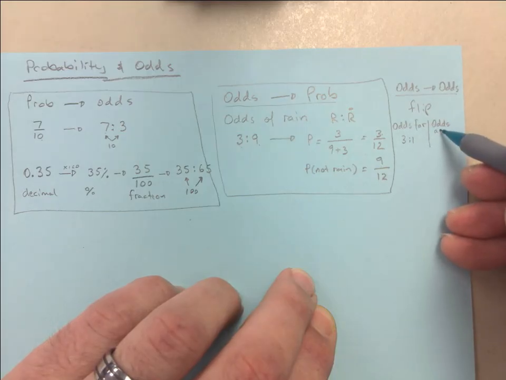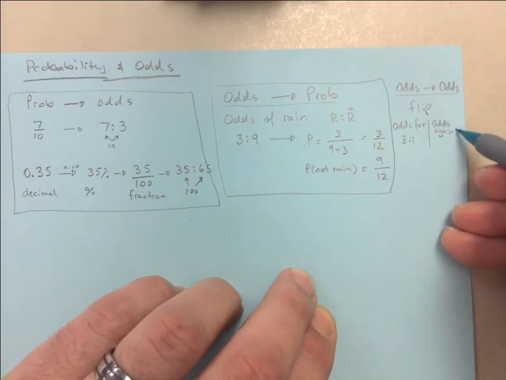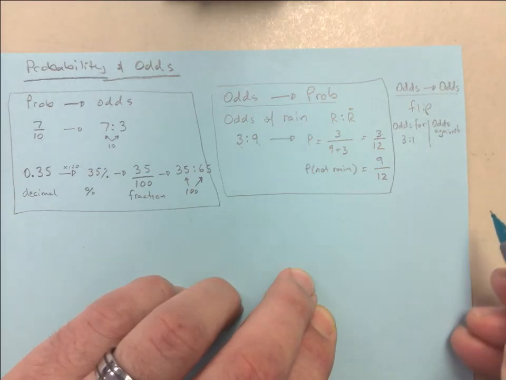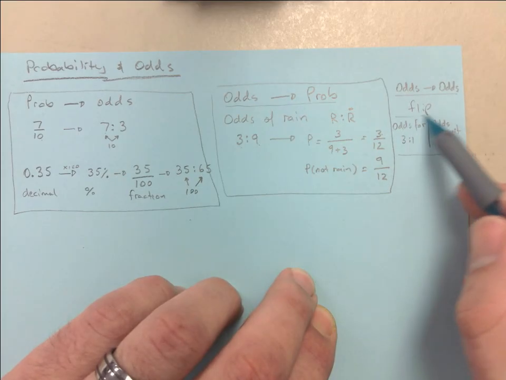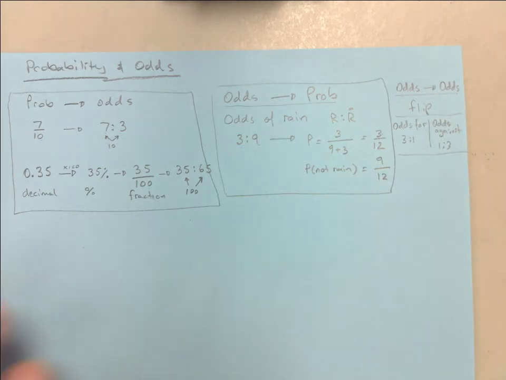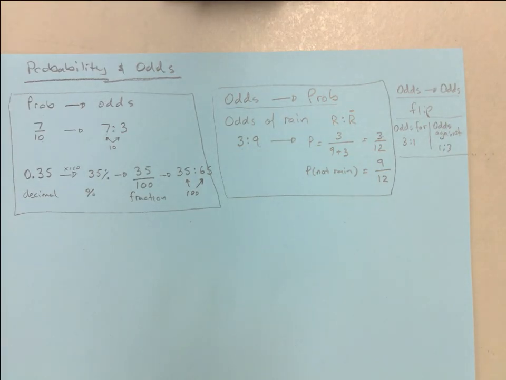Odds against, 1 to 3. Sorry, that's a little crowded there, but again, you can rewrite it. You can make this work. So this is like a basic. This is very, very basic. This is something I would expect you to know how to do.